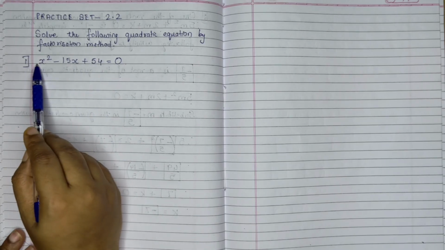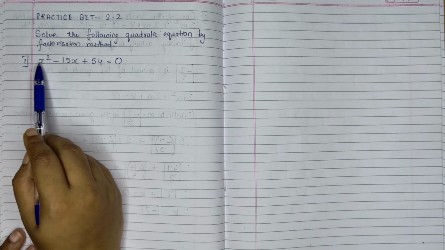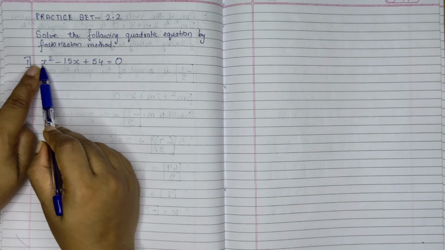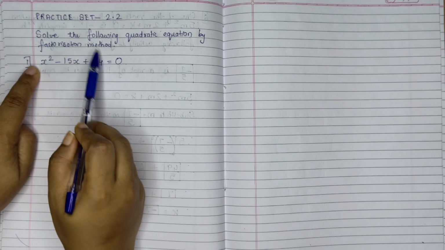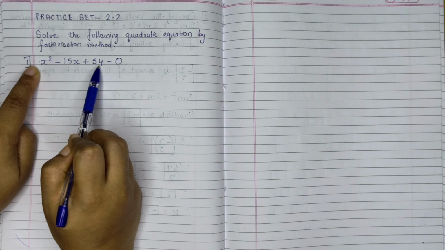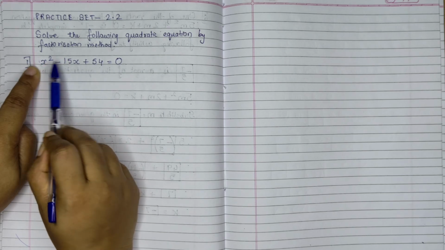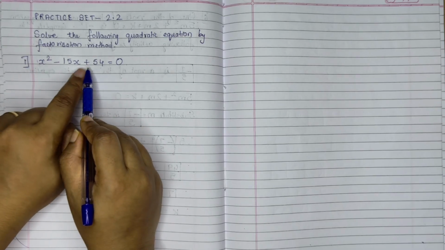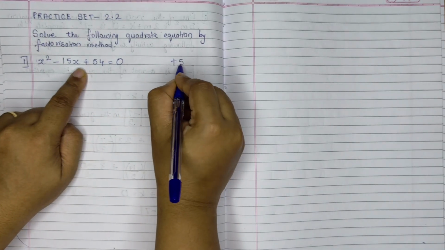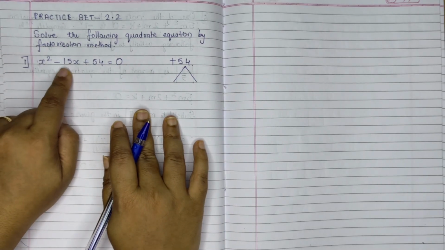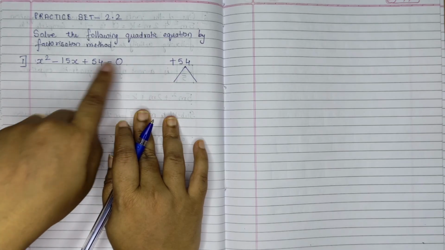Now see here, there is no number in front of x square. Otherwise, in other sums, there are numbers there too, and we have to multiply that number with this 54. But since there is no number here, we take only plus 54 along with its sign. And the middle term, we want 15 after adding.